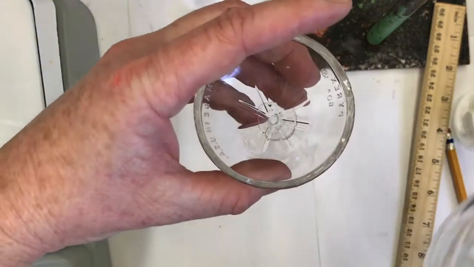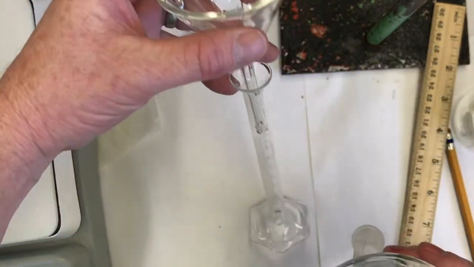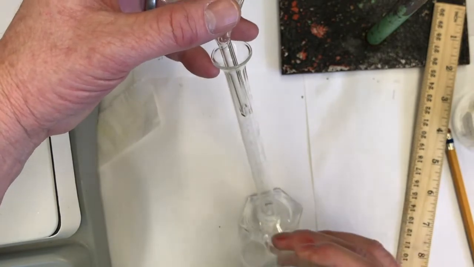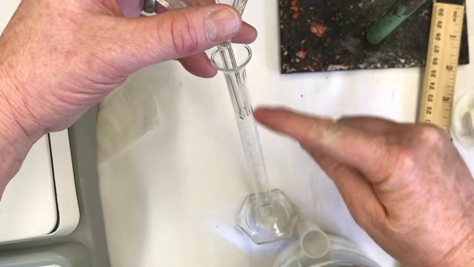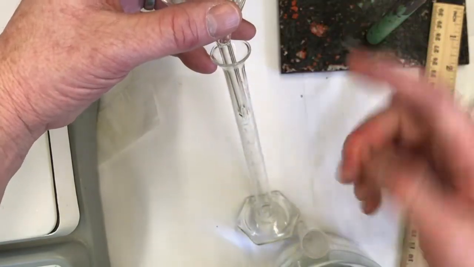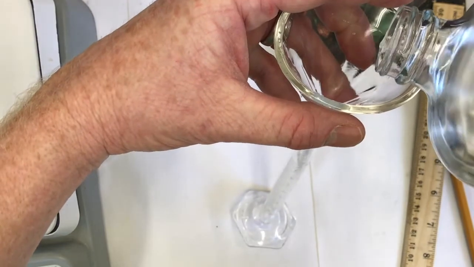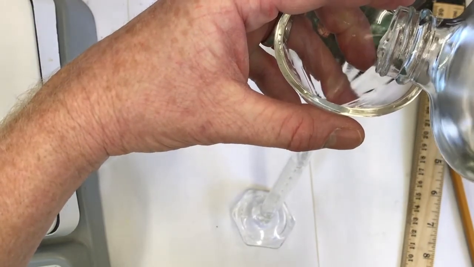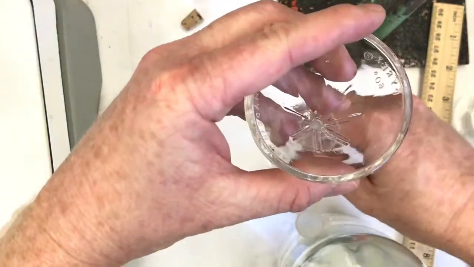I'm holding the short stem funnel above, so as the methanol comes down through it, gas can escape quickly and it pours nicely. Let me add a little bit. About 7 milliliters now.